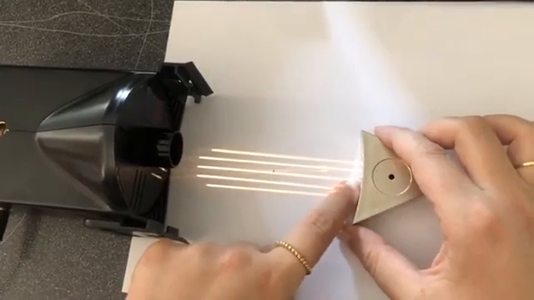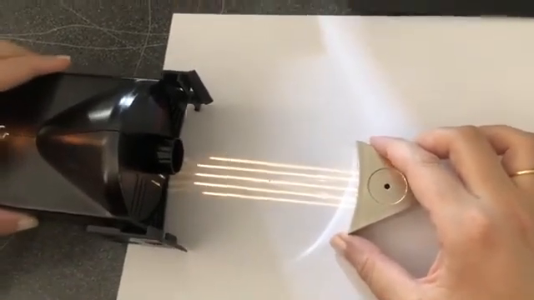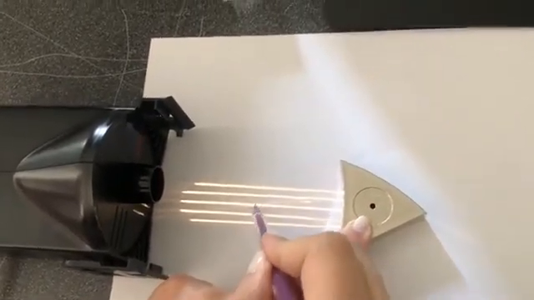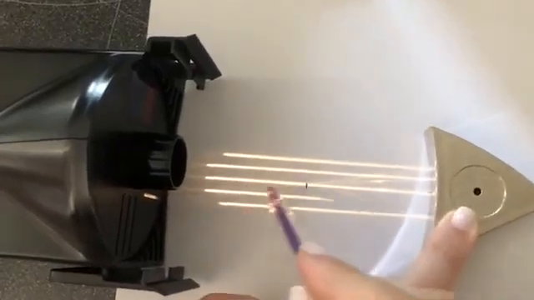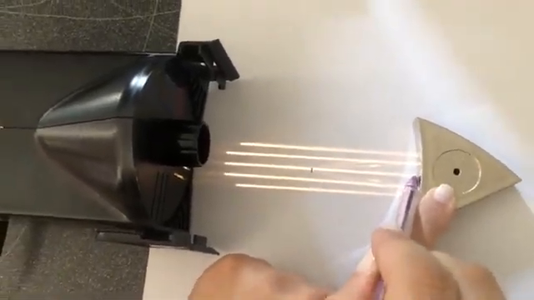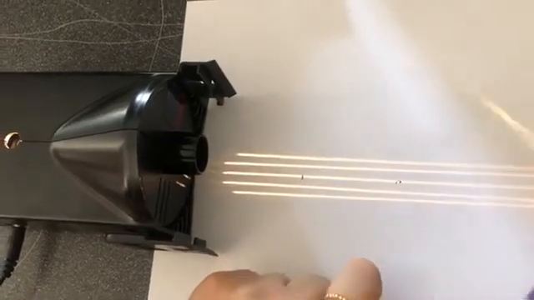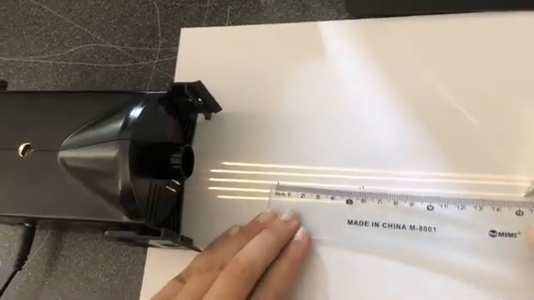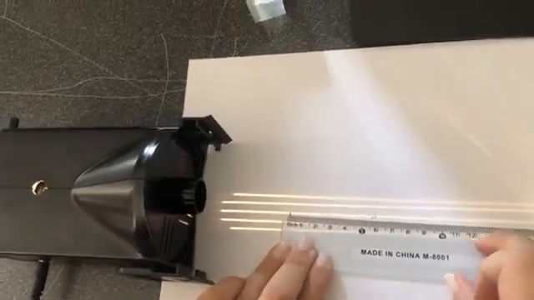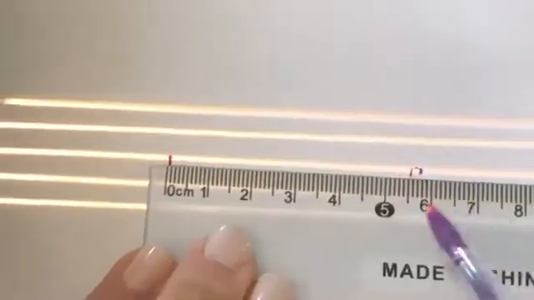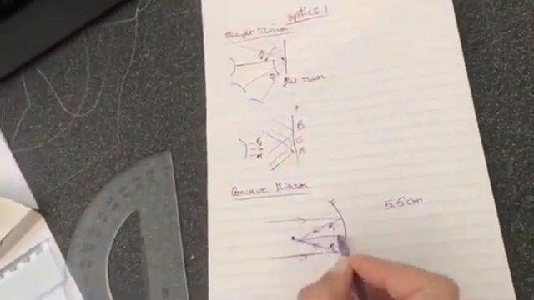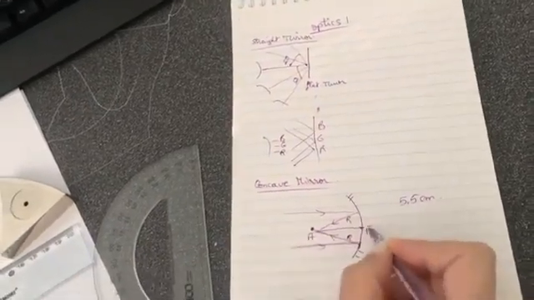I will align it with that point over here, and I will measure the distance between where the reflected rays are converging and where the middle ray would hit the surface of the mirror, and then I will measure the distance between these 2 points. It is 5.5 centimeters. So I will write it down, 5.5 centimeters. This is the distance between point A and B.